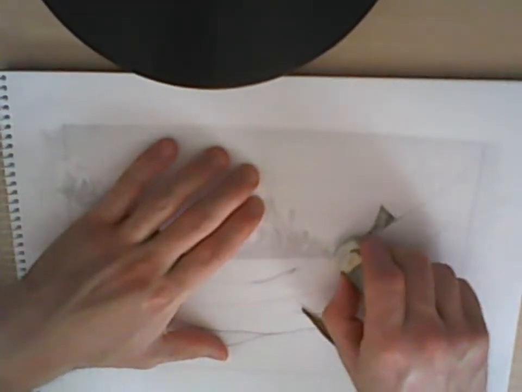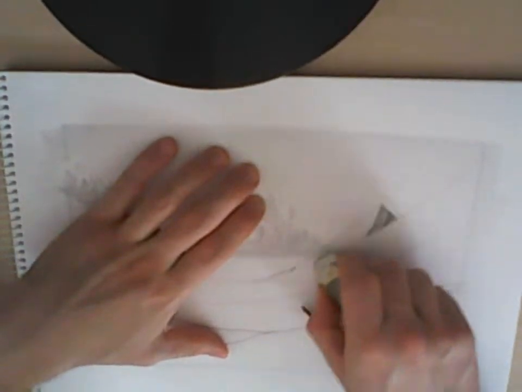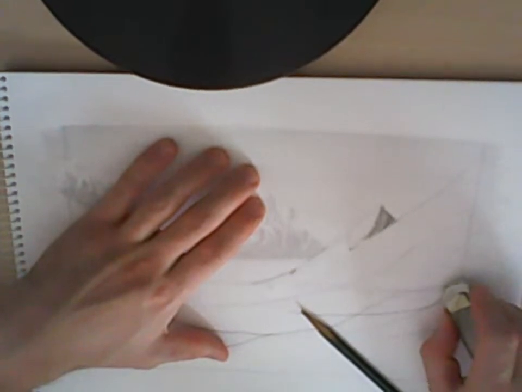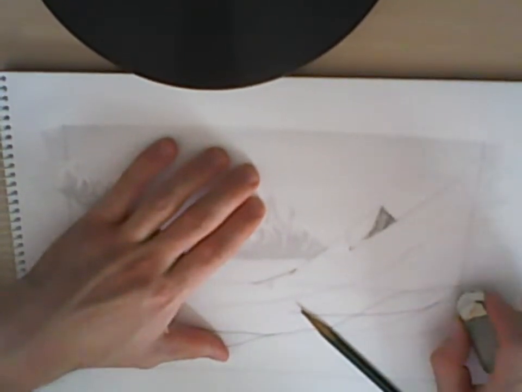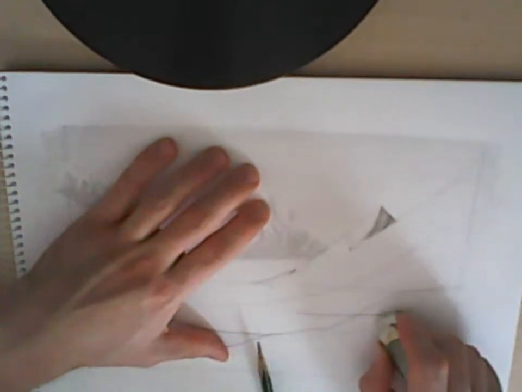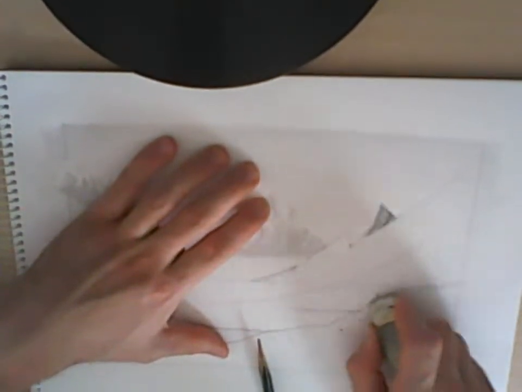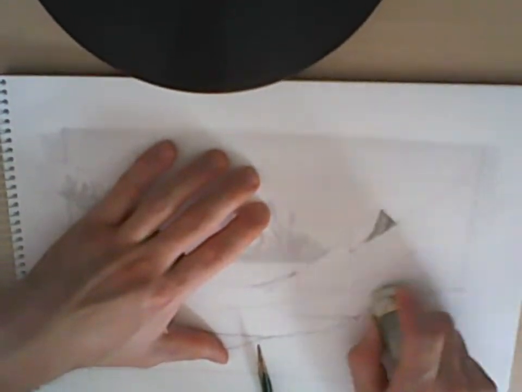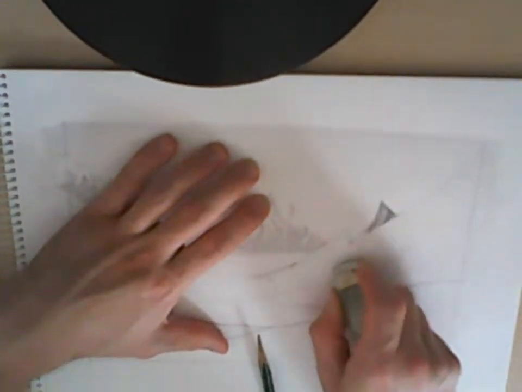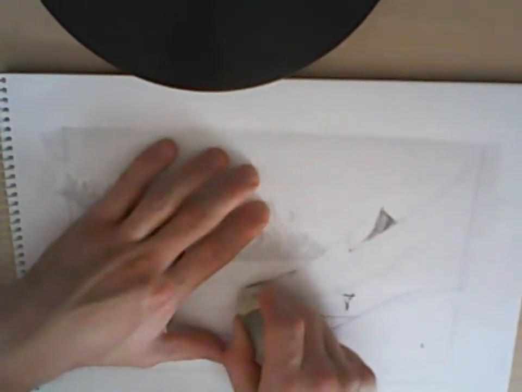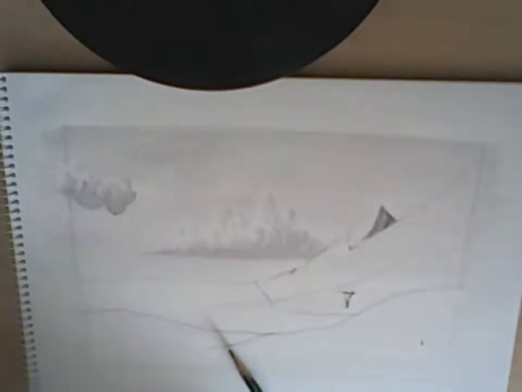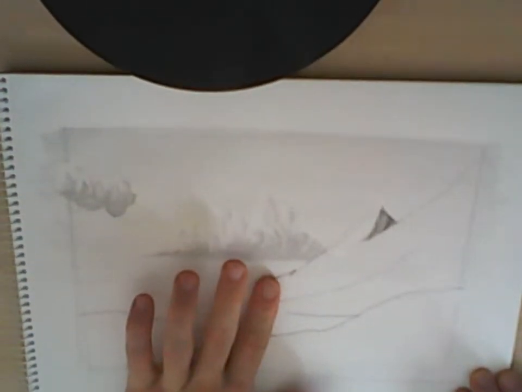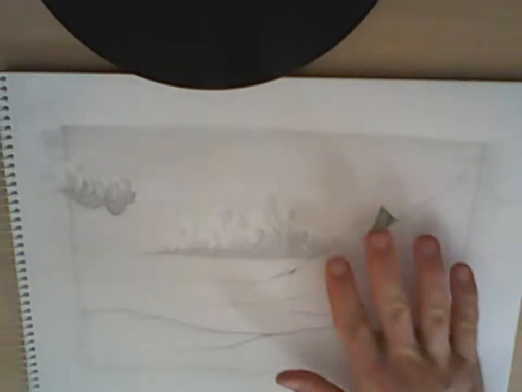Now I'm going to erase this cloud that's behind the mountain. Gonna get rid of those lines right here that are in front of the foreground up to there. This is going to go as well. And the horizon line disappears behind the mountains as well. Like so. All right.